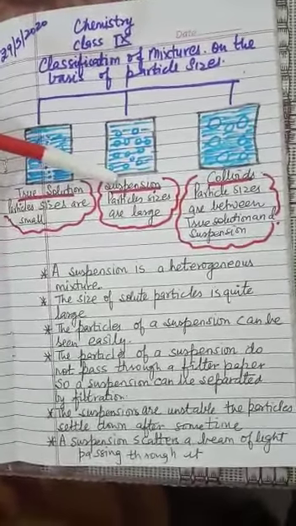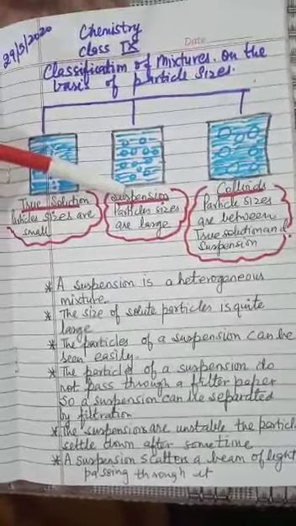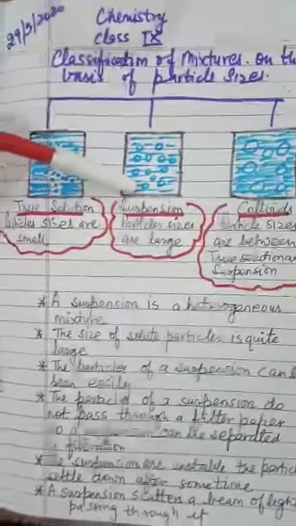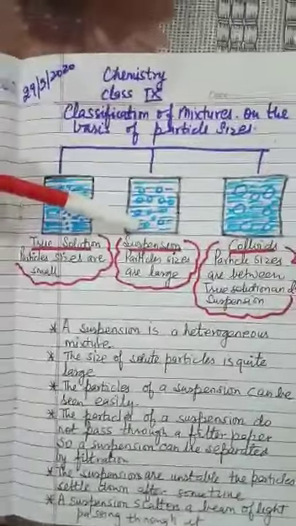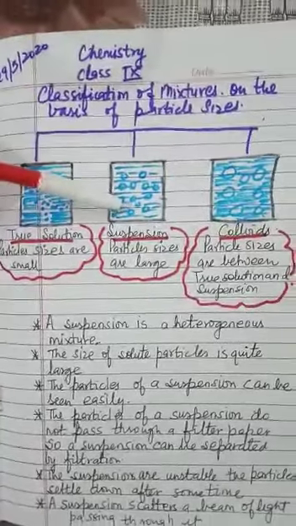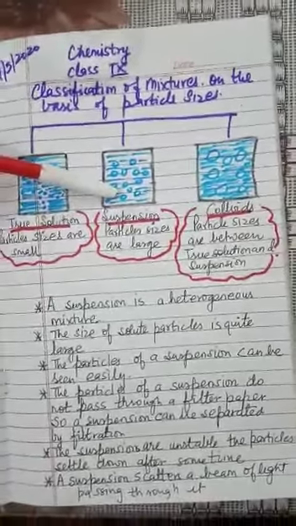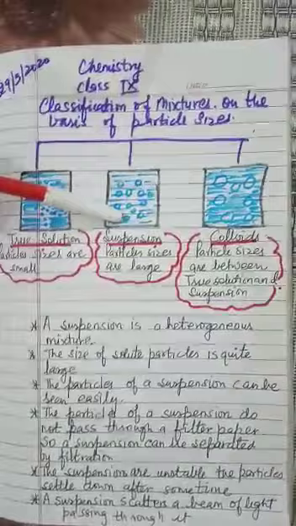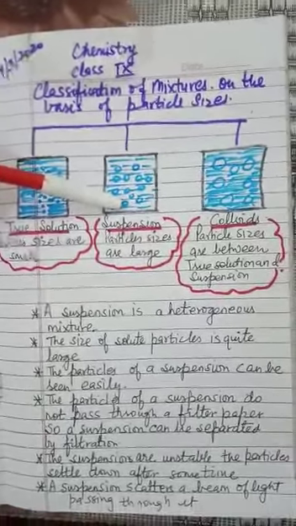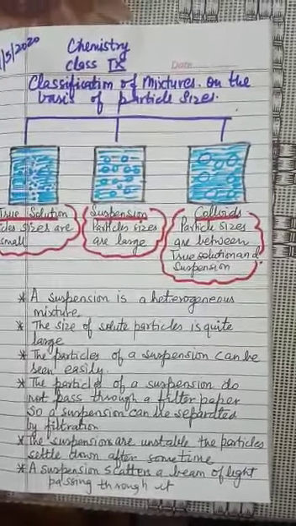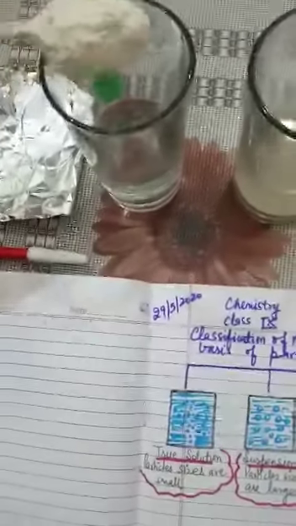Now, what is suspension? It is a heterogeneous mixture in which small particles of a solid are spread throughout the liquid without dissolving in it. The solid particles and water remain separated in a suspension. It means that the particles do not dissolve in water. Now, let us understand the properties of suspension by taking the example of flour and water. Flour is a solute and water is a solvent.